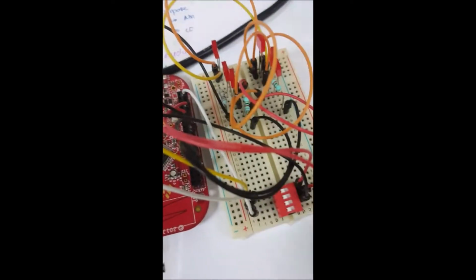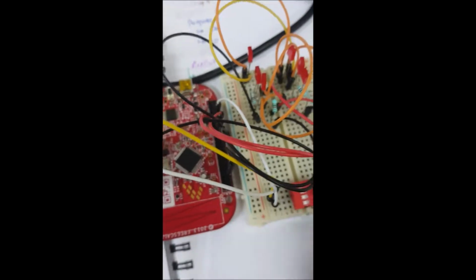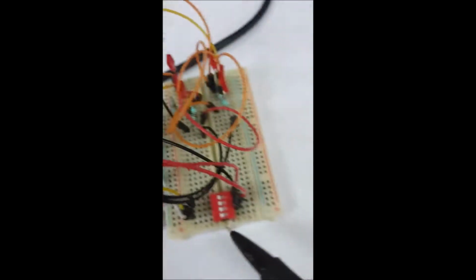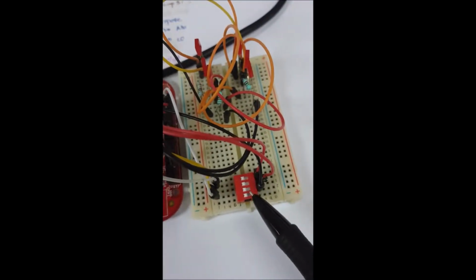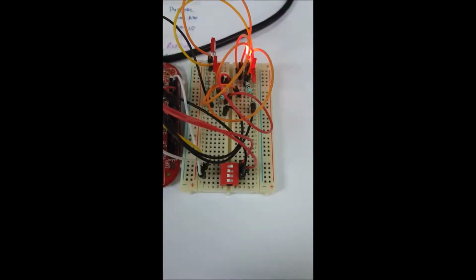So now the switch is in 0. See, the switch is now in 0. So I'm going to turn it into 1. So it works from this way, 1. So it works from 1, 2 and 4. Right? So I'm going to turn on this one.